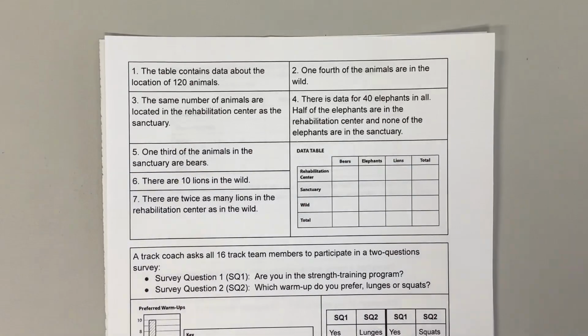Vocabulary. This one. I only have this one. What does frequency mean? How often? Right? If something happens frequently, there is a high likelihood that it's going to happen. If something happens infrequently, it means it does not happen very often.